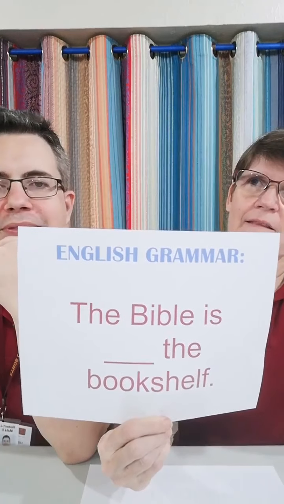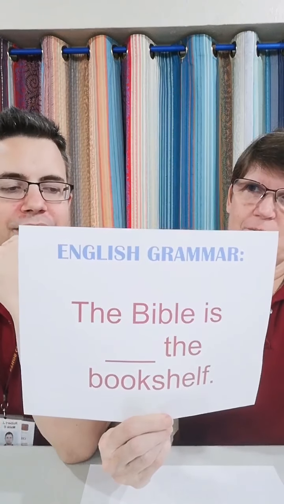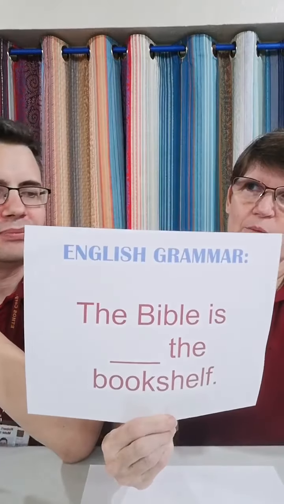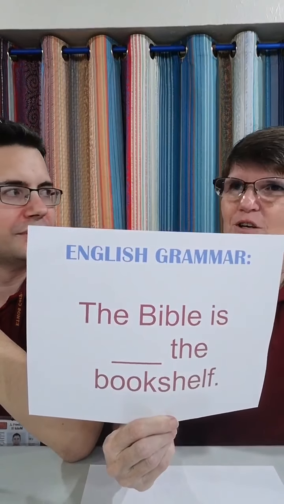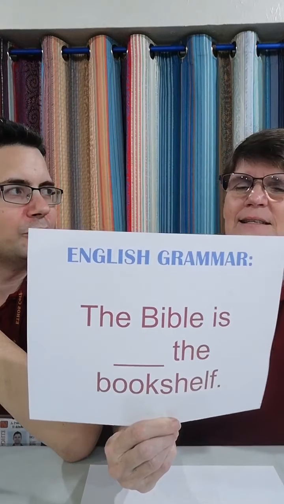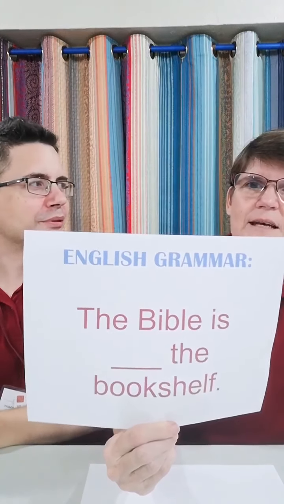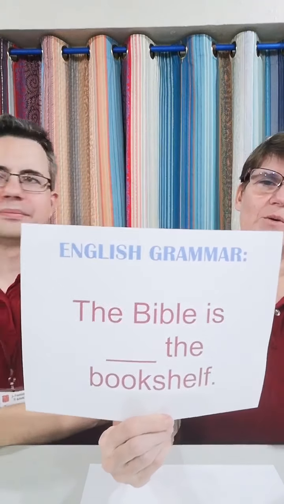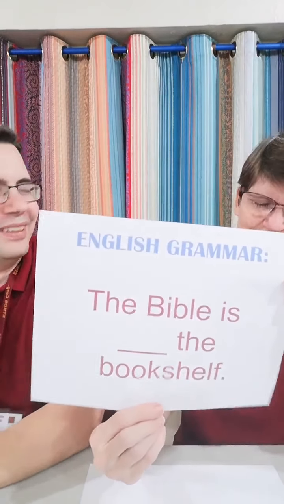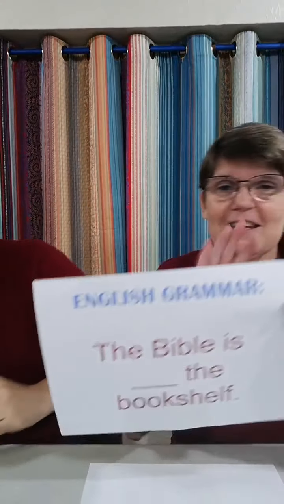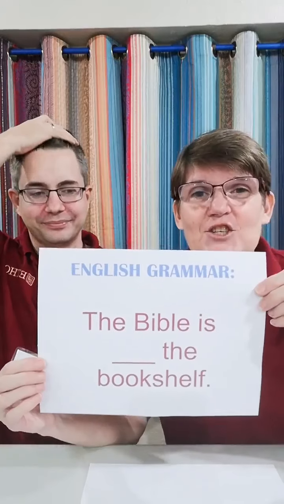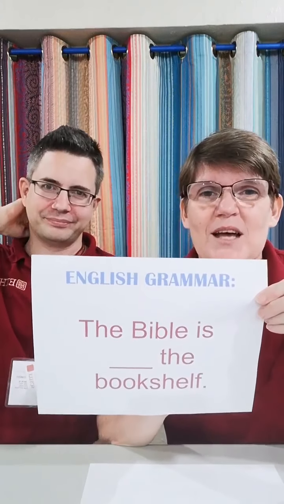In the bookshelf. Okay. In this case, it would be on the bookshelf. You could use it that way in certain sentences, but yes, it would be in the bookshelf if it's a closed bookshelf. But this is an open bookshelf most likely, so we would say on the bookshelf. The answer is not in, it's on. Unless you have a bookcase that is closed, it would not be in.